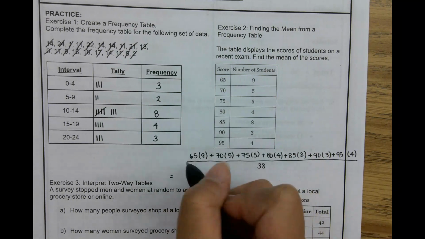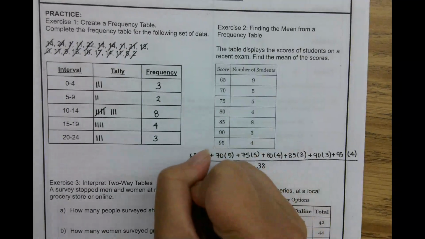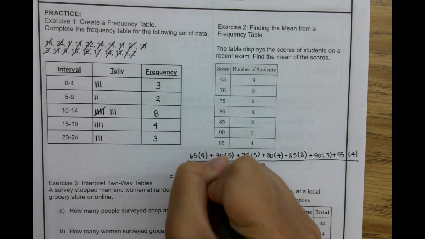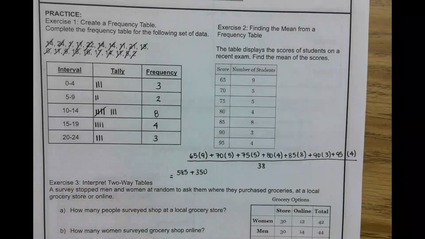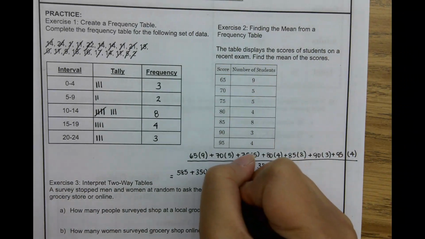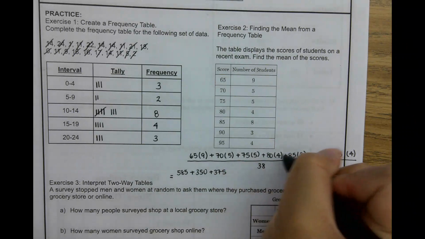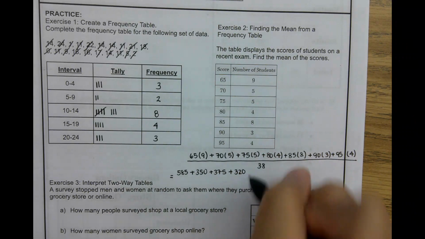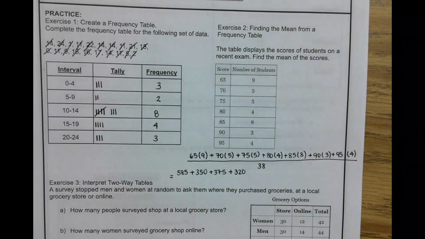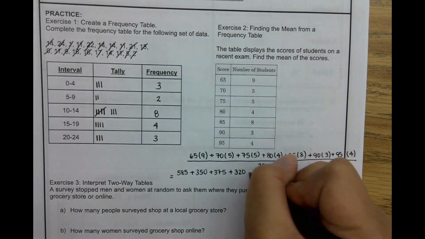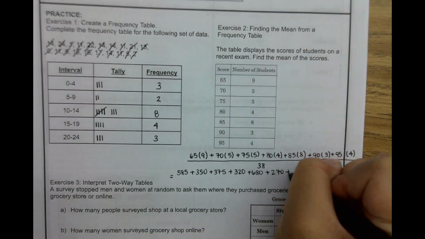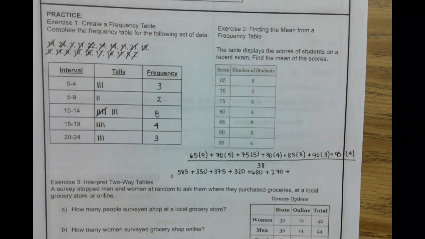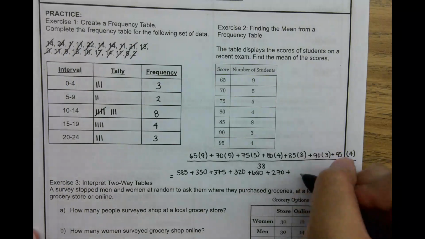So let's do the multiplication first. 65 times 9 is 585. 70 times 5 is 350. 75 times 5 is 375. 80 times 4 is 320. 85 times 8 is 680. 90 times 3 is 270. And then 95 times 4 is 380.